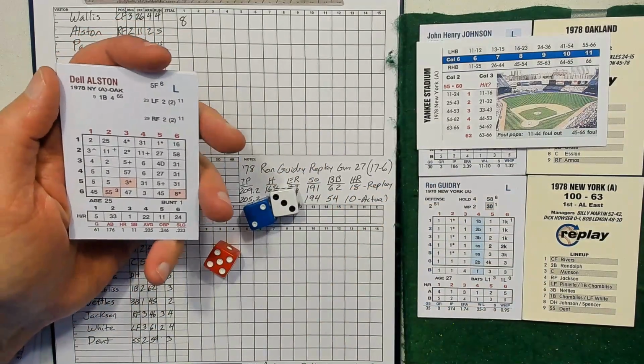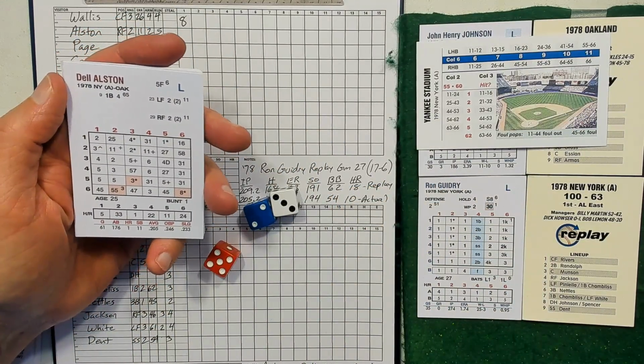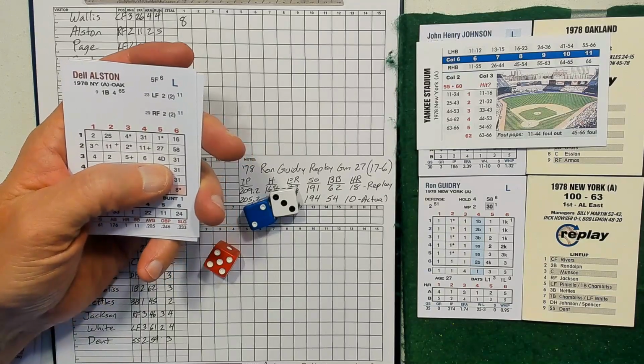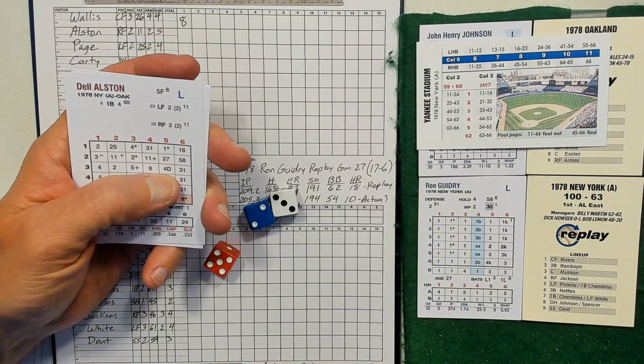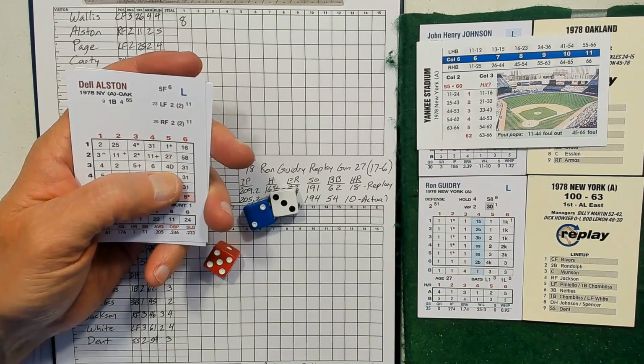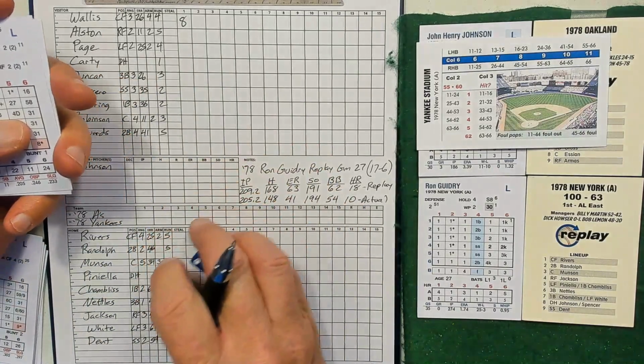Del Alston, it's a lefty-lefty matchup here. 5-3 is a 4. 5-2 is a 1, so 5 in column 5, and that's going to be a ground out to third.